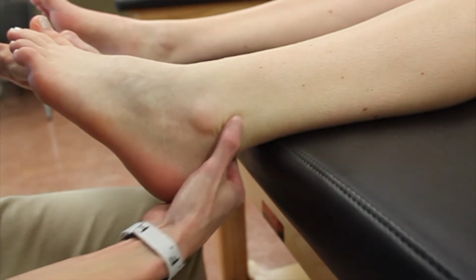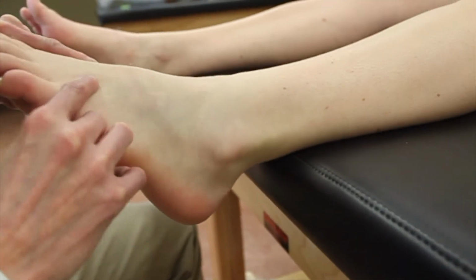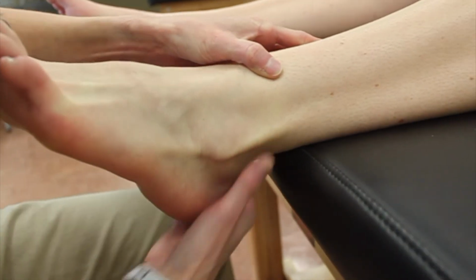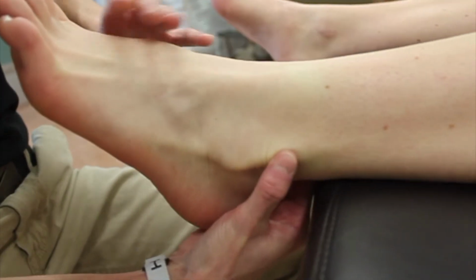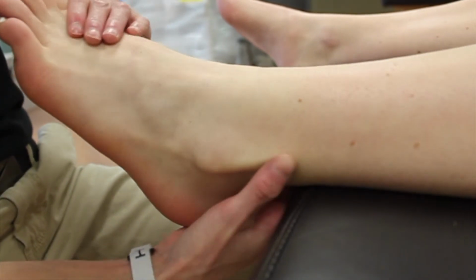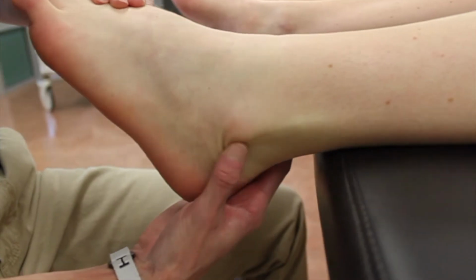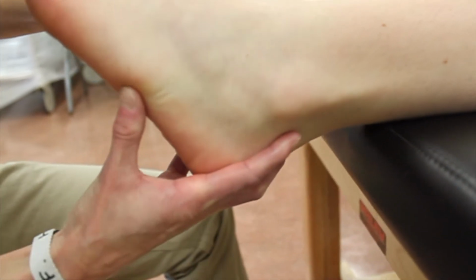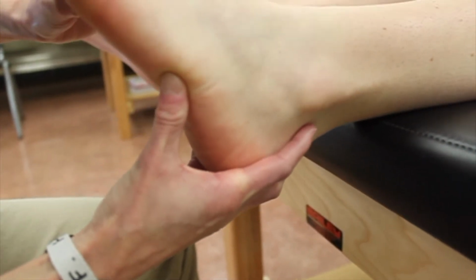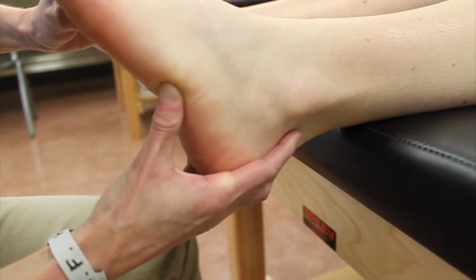Once you get to the tendon here, if you have her evert her foot, right here, you'll see that tendon pop out nicely right there. That's going to be the peroneus brevis muscle. Relax for me. Palpate that tendon right there. The peroneus brevis is going to go to the bottom of the base of the fifth right here.